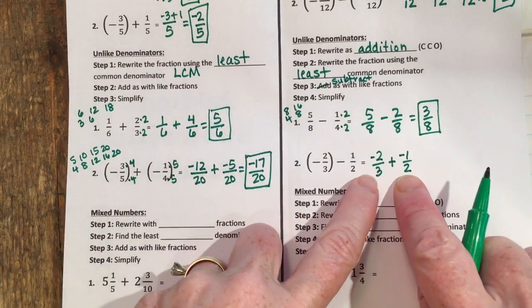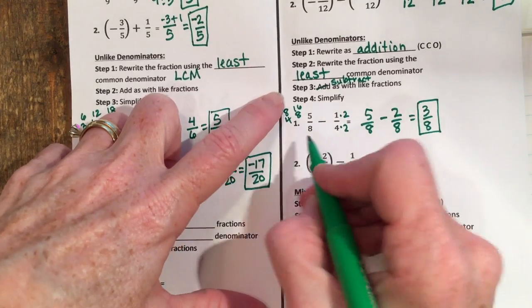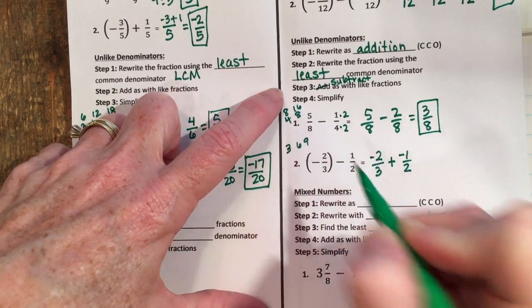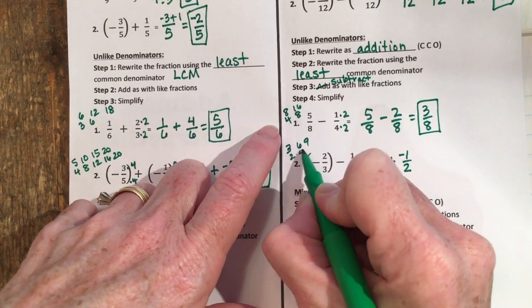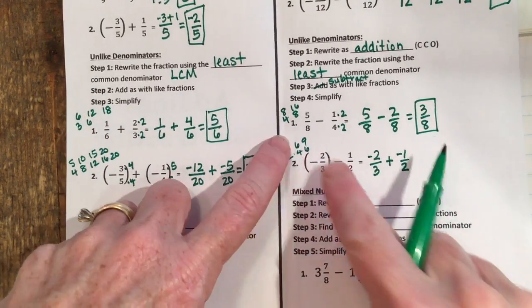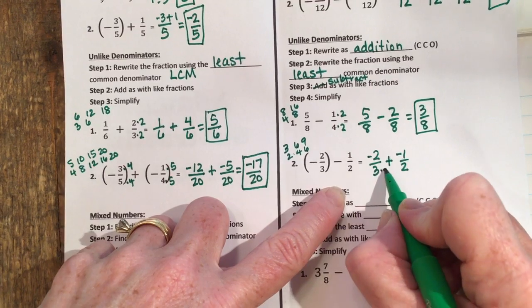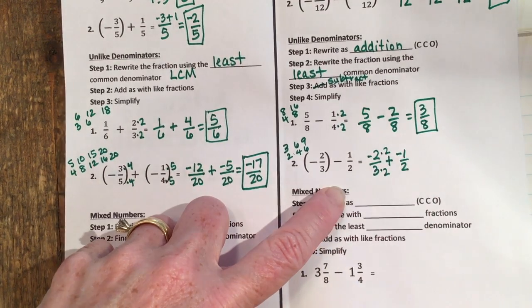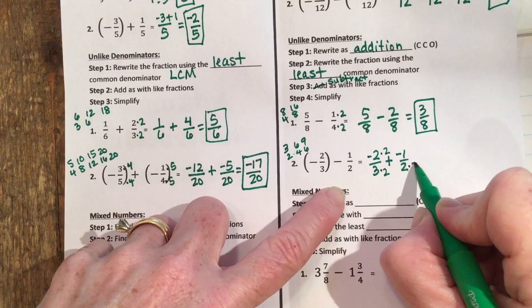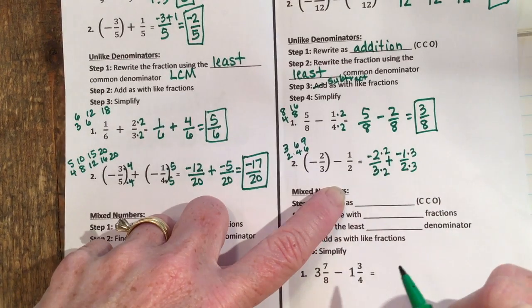All right, I need a common denominator of 3 and 2. 3, 6, and 9 are multiples of 3. 2, 4, and 6 are multiples of 2. I can see that 6 is a common denominator. 3 times 2 is 6, so I need to multiply by 2 on the first one. 2 times 3 is 6, I need to multiply by 3.